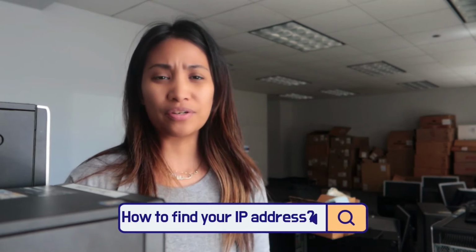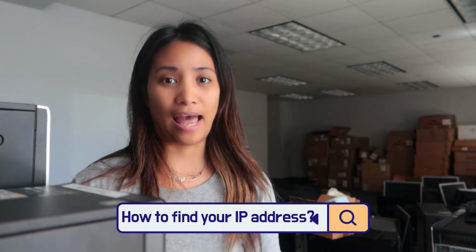So I hope that I am not boring you with all of these theoretical concepts. Let's now move on to a more practical way that we use IP addresses and MAC addresses. So first of all, how do we find an IP address? Well, there are different ways and methods of finding an IP address, and I will show you all of them.